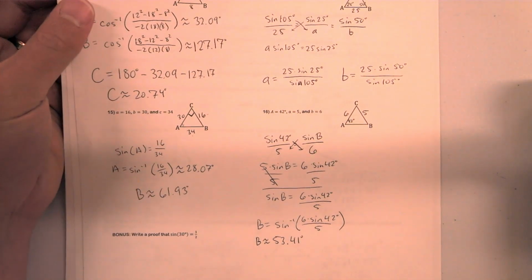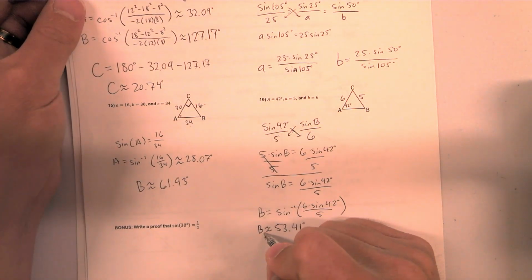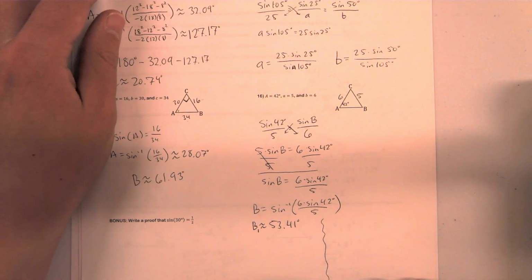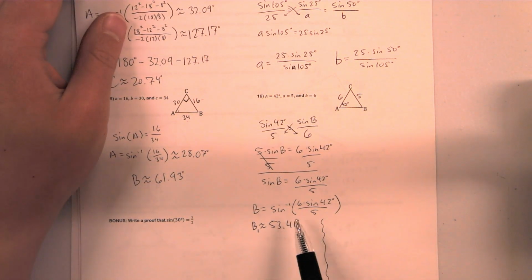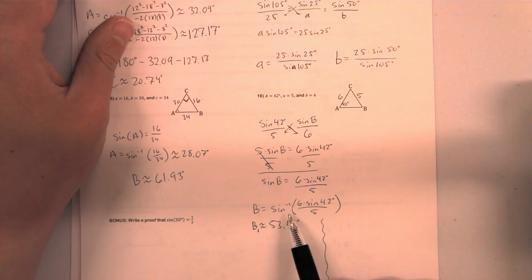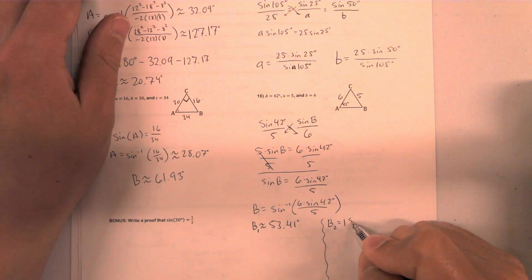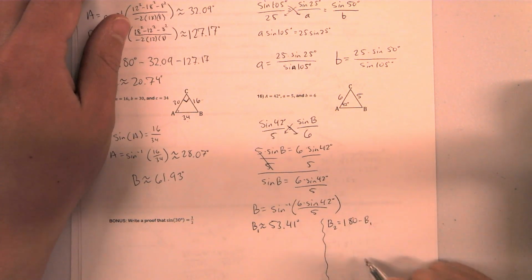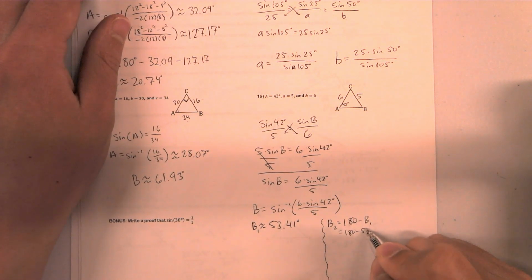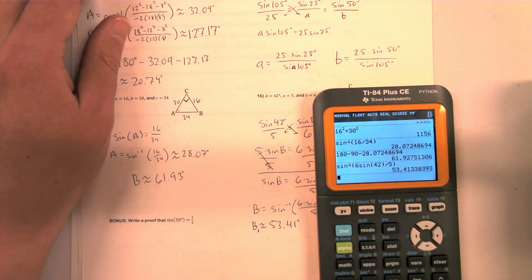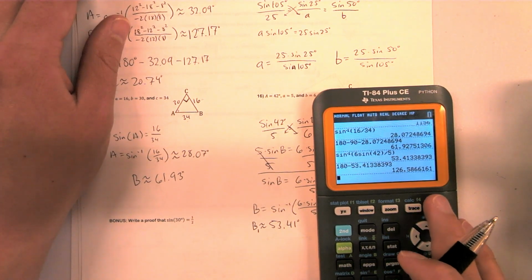Now, as I said, this is the ambiguous case. So I'm going to call that the first possibility for angle B. And we have to sort of split it into those parallel universes, where there's another answer to the inverse sine that would also fulfill the given criteria. Recall, to get that other possibility, you do the supplement of this possibility. 180 minus what we just got. It's about 126.59.